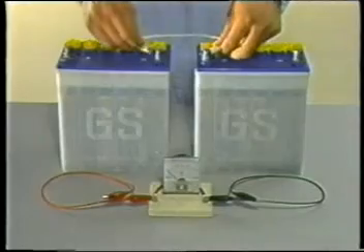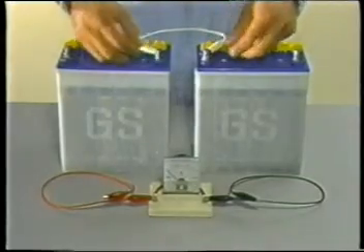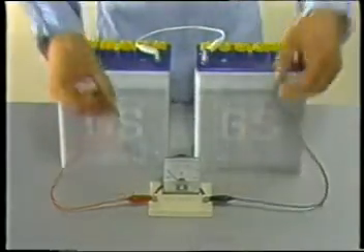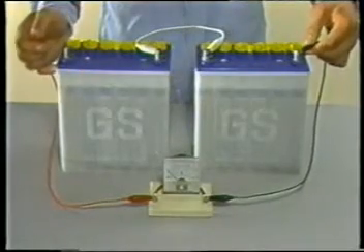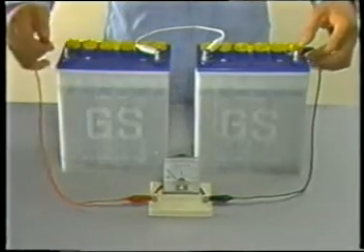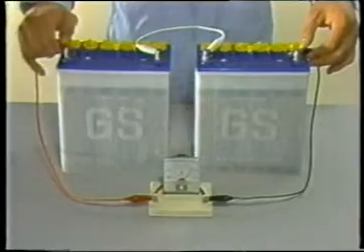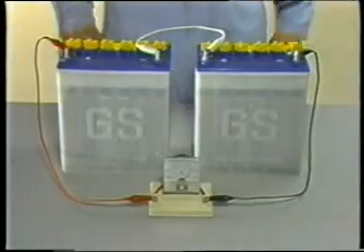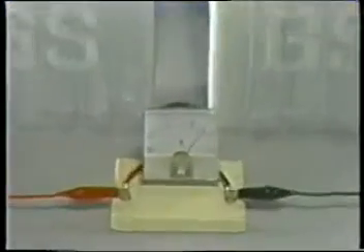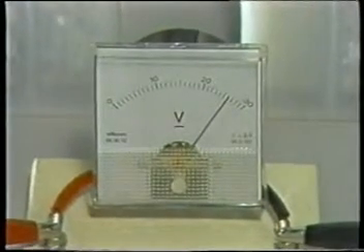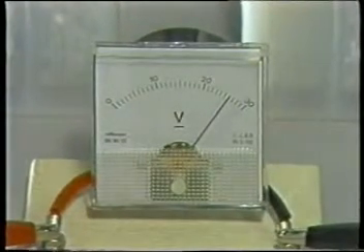Now we will continue our experiment using two batteries. The voltmeter shows twice as high a voltage as before.